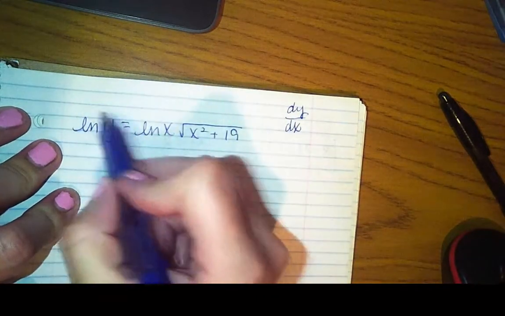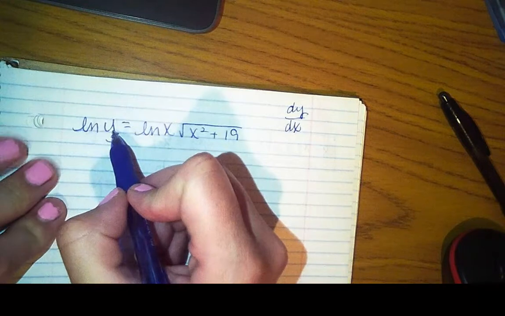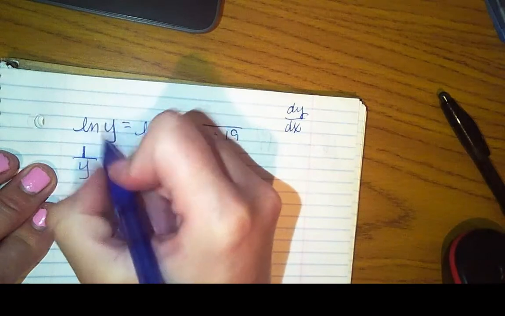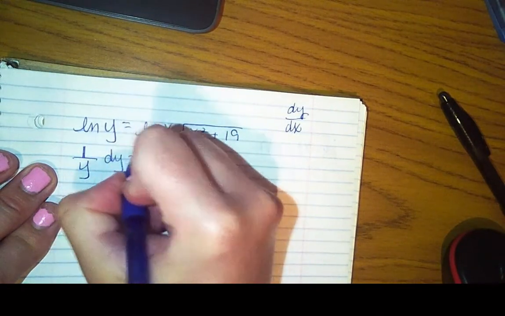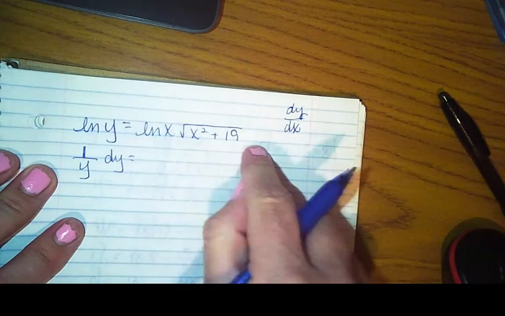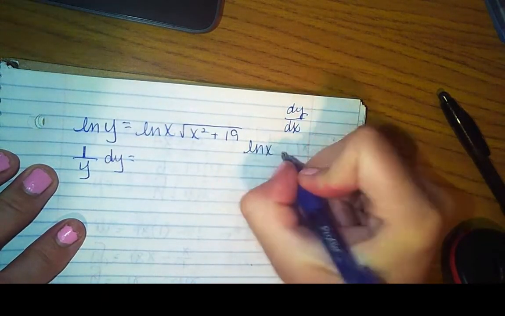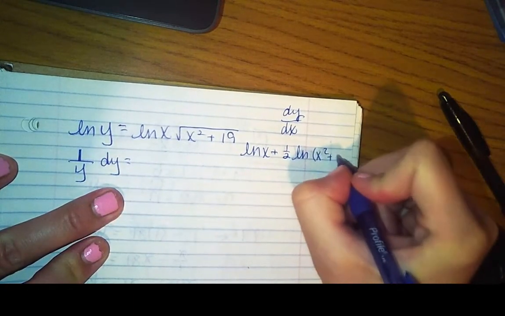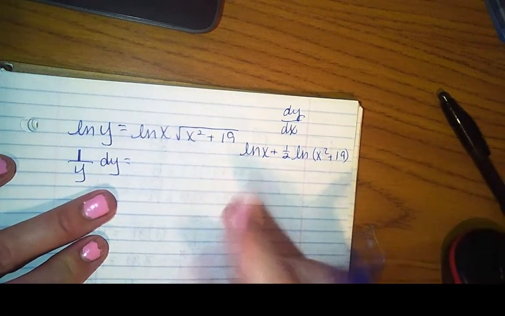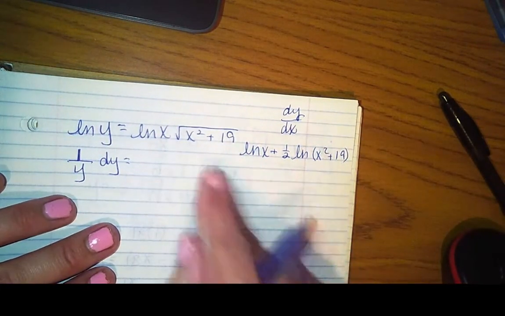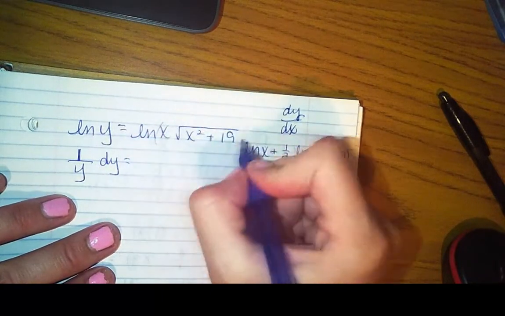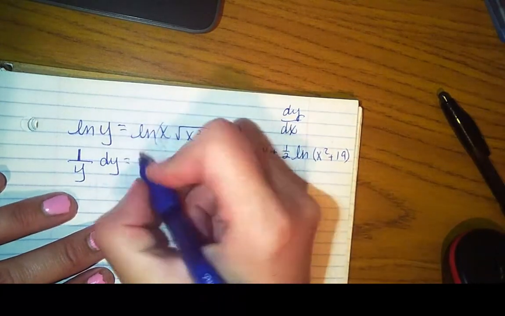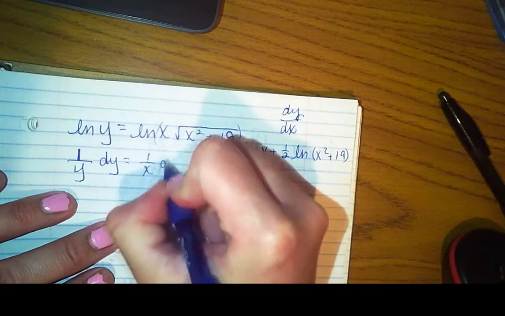So what is the derivative of a natural log? The derivative of the natural log of y is going to be 1 over y dy, because I took the derivative of y. Well, this side I can separate out. That's actually the natural log of x plus 1/2 times the natural log of x squared plus 19. That's why we're using logarithmic differentiation, because I can rewrite this mess, this argument, and separate it out this way. So now what's the derivative of the natural log of x? It is 1 over x dx.